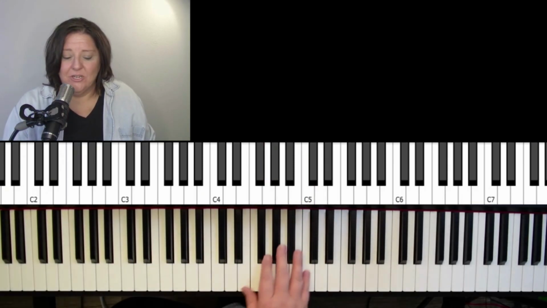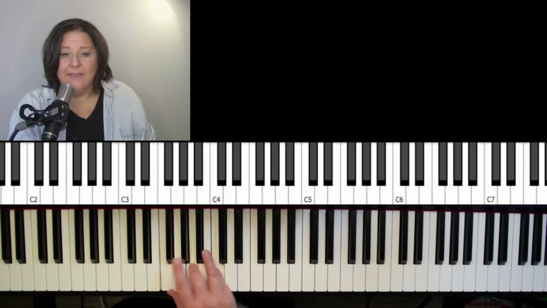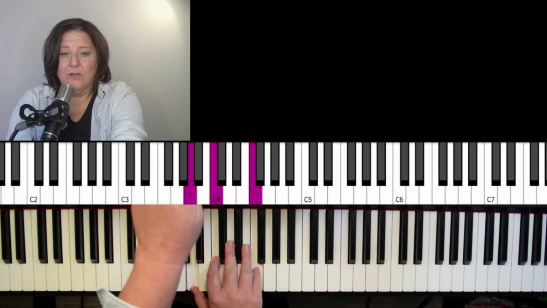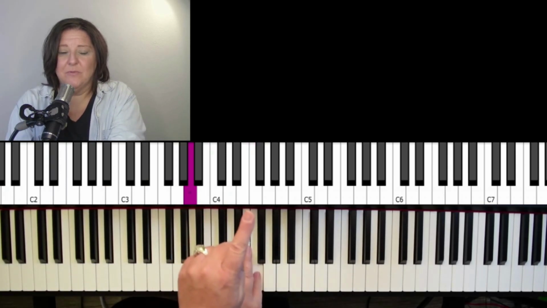So let me show you how this works with F. There's your root position chord. Now my thumb is going to move to A. Now where's my 4th? Let me get my finger here. There's a C and there's an F. There's my perfect 4th right there. What's at the top of the 4th? F. The top of the 4th names the chord.